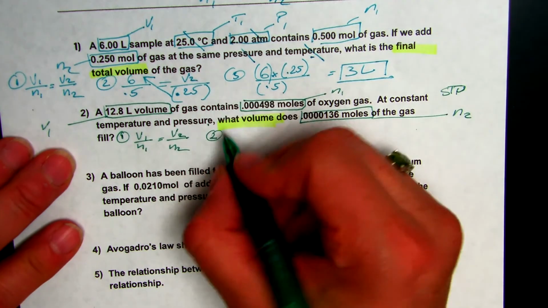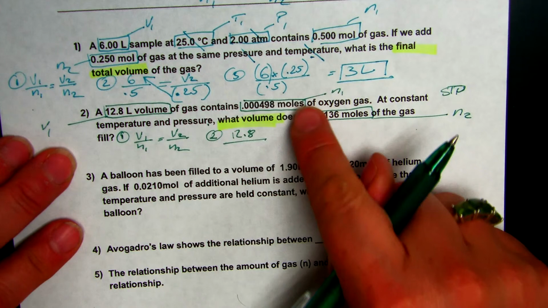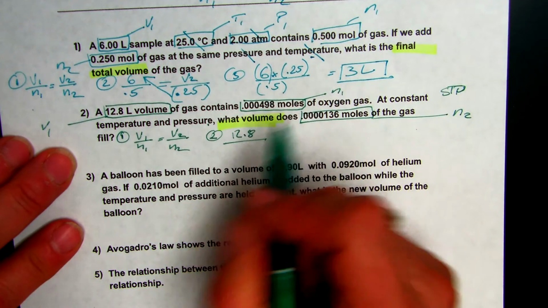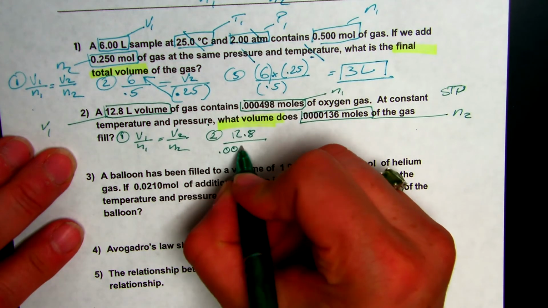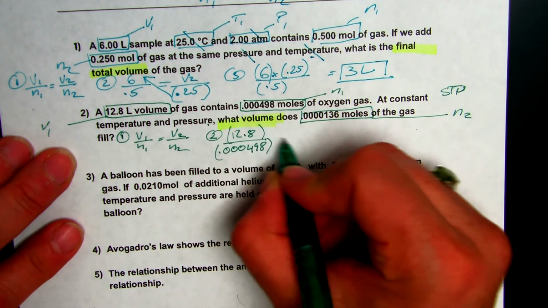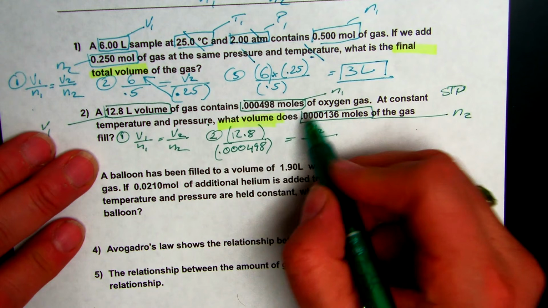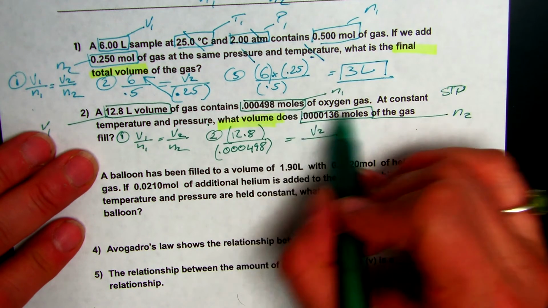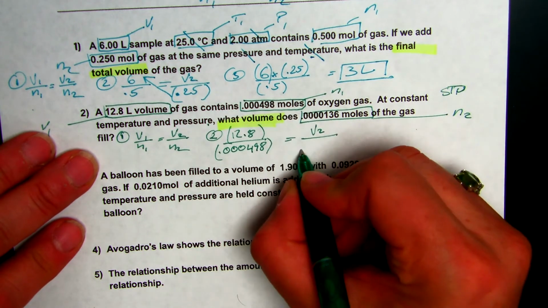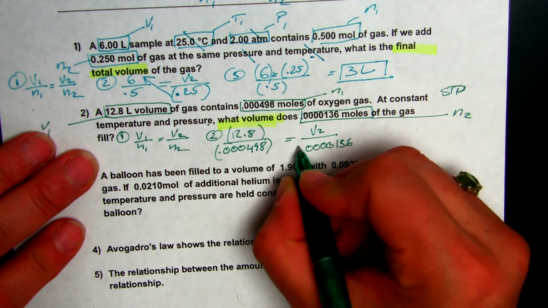So my V1, my N1 is this unyielding number, 0.000498. You got it. Equals my V2. I don't have it. And my N2 is right here, which is 0.0000136.